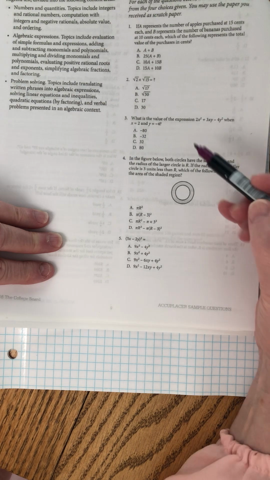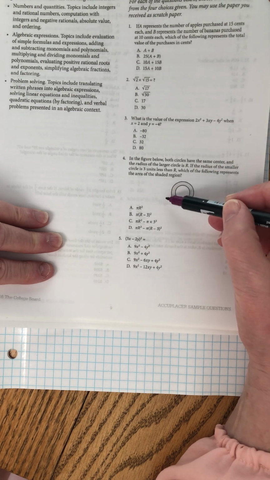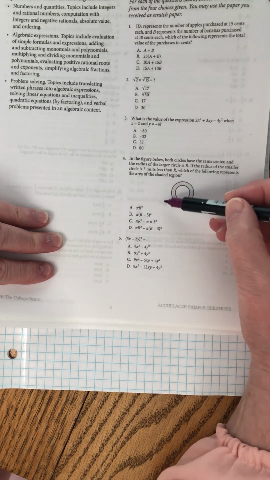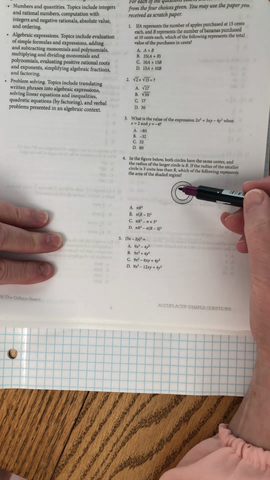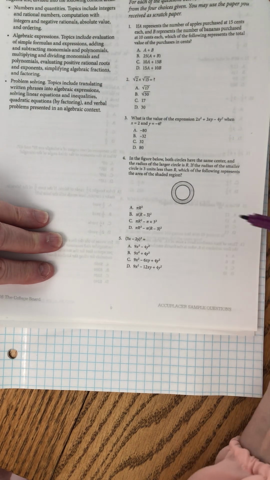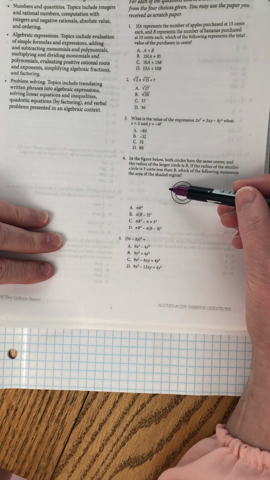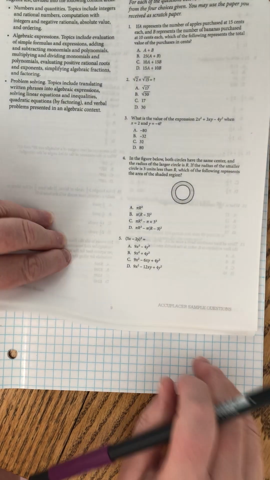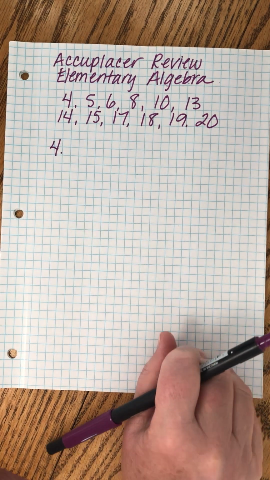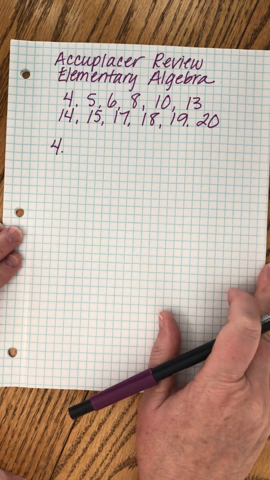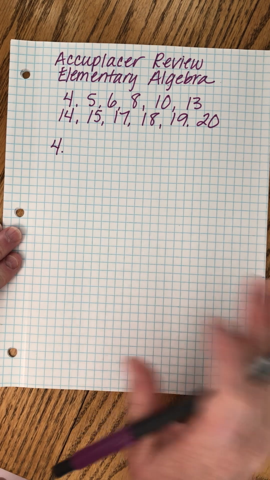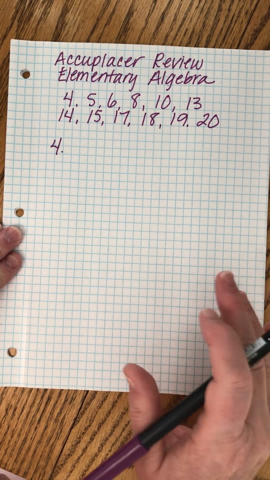Okay, annoying shaded region problems are easy once you break them down. The way that you do it is you find the area of the bigger shape first. So in this case, it's a circle, the outside circle. Then you find the area of the shaded region and you subtract the shaded part from the bigger part, okay? So that's our general strategy. So we have been told that they have the same center. That's good. That means that the radius is the same for both of them.